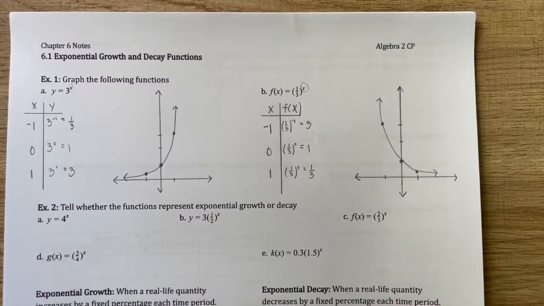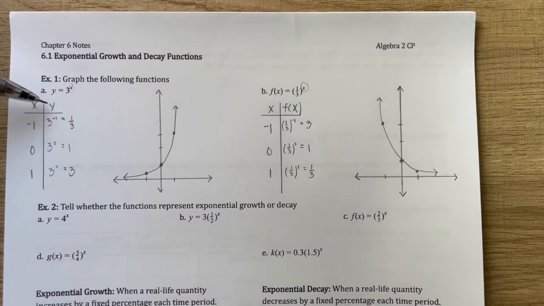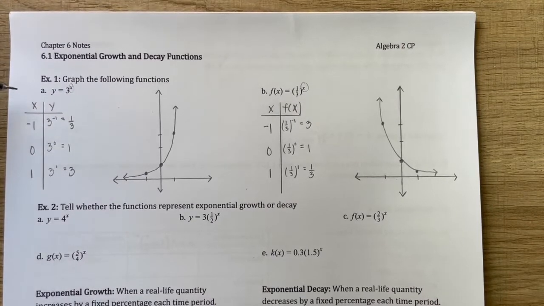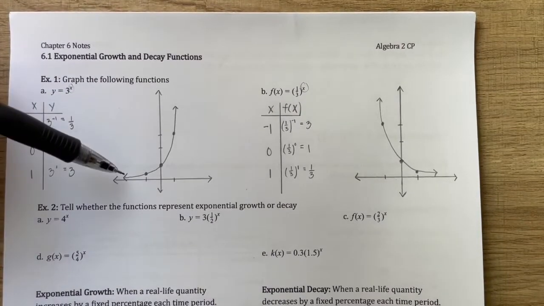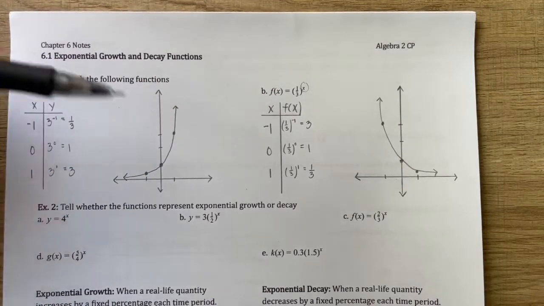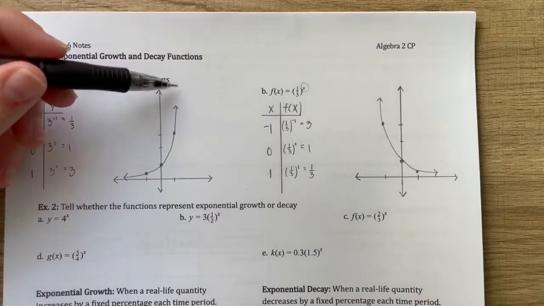So if we take a look at these two functions and two graphs. The first one, y equals 3 to the x. So I had a base that was greater than 1. So I had a function that was increasing. When we're thinking about increasing, we look to the right. So as it goes to the right, it's increasing.